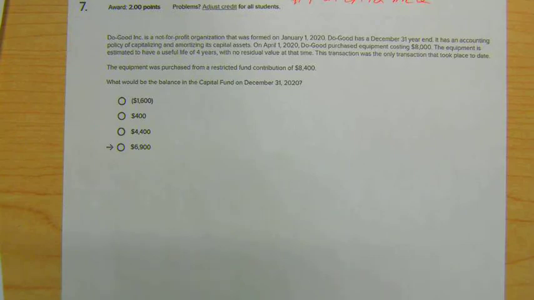So this is just asking you to pick the right number, which we already narrowed because I pulled it from mine. They always tell us the answers just in case we don't know. I'm not just going to do the calculation. I want to do the entries and post them into the capital fund, just so you can see how the balance sheet and the income statement line up and how it fits together. So, we're going to start off by doing the entries.